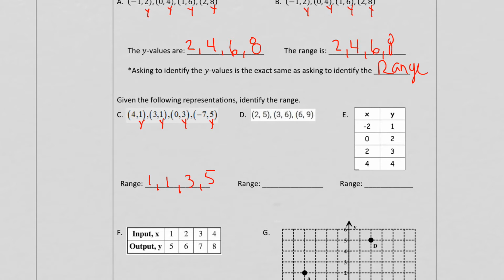So again, we're going from smallest to greatest because order matters, but you don't have to repeat. I'm going to make a little side note: don't need to repeat duplicate values.